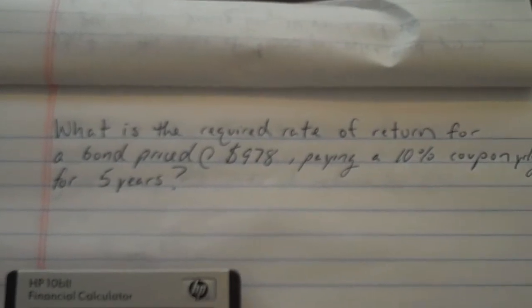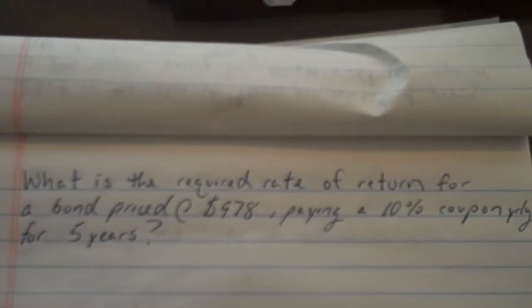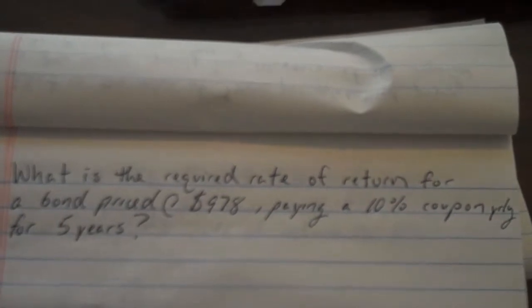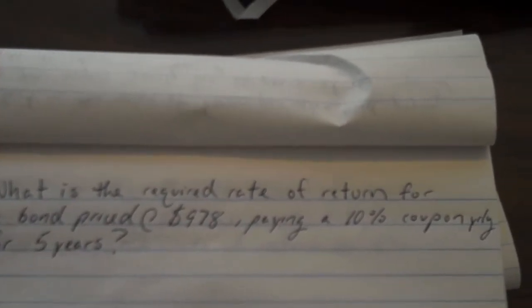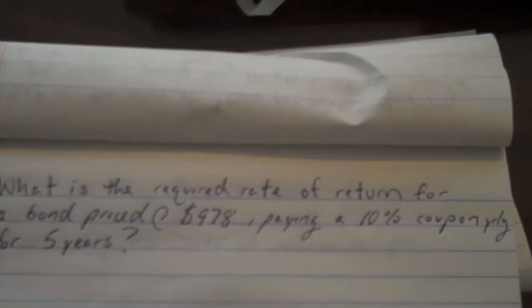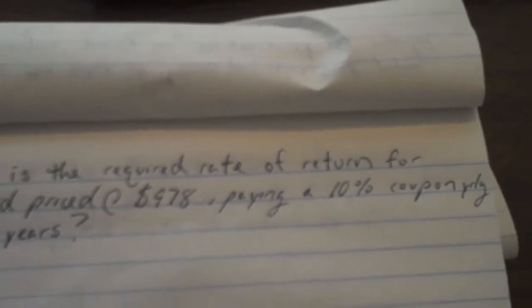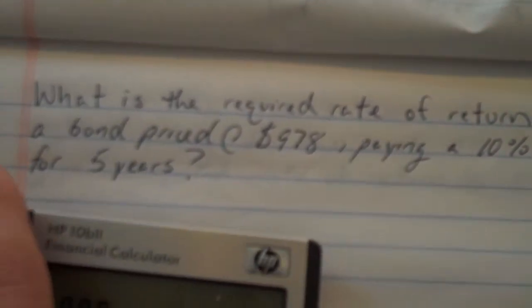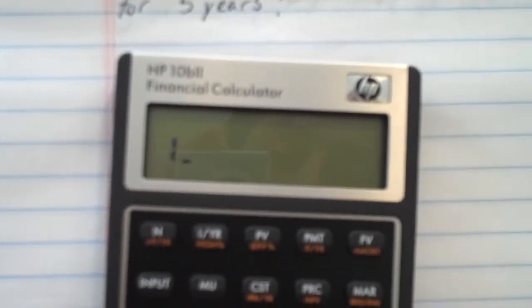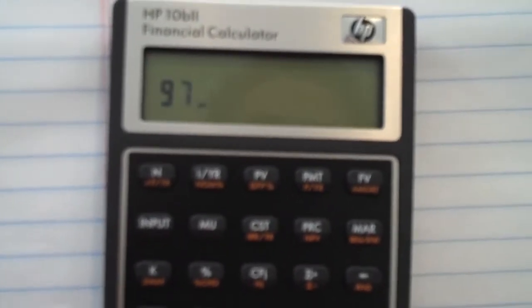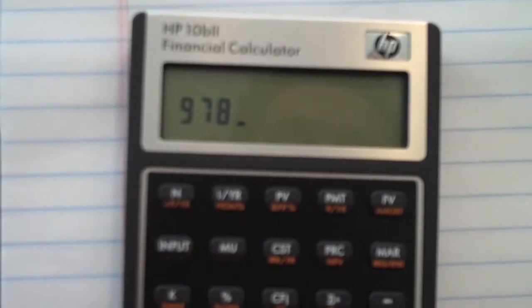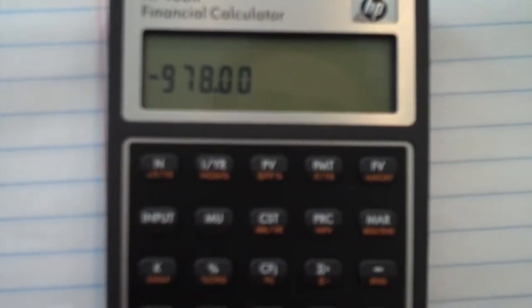Next problem we're looking at is a bond problem, and it reads, what is the required rate of return for a bond priced at $978, paying a 10% coupon yearly for 5 years? So we're going to solve for the interest rate. So down here on the calculator, just make sure it's a yearly payment, so 1 orange payment per year. And so our present value is the price of the bond, so 978 negative as a present value.